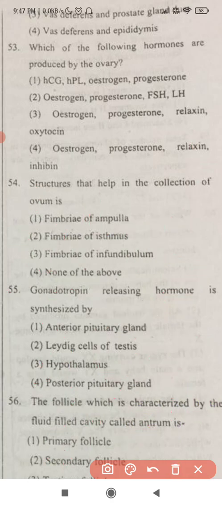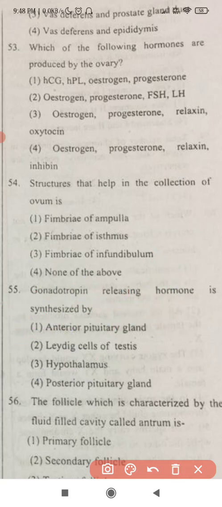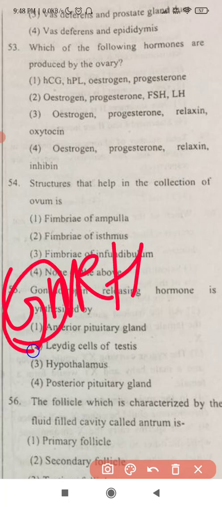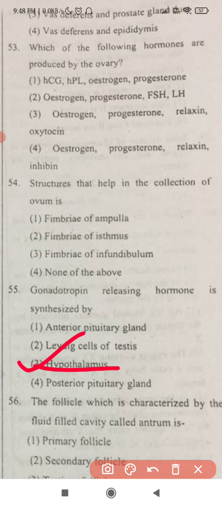Talking about gonadotropin releasing hormone. Gonadotropin releasing hormone is synthesized by hypothalamus. But gonadotropins like FSH and LH are synthesized by anterior pituitary in response to the gonadotropin releasing hormone, that is GnRH, we write the short form. So this hormone gives signal to the anterior pituitary to produce gonadotropins like LH and FSH. So the correct option is option 3.